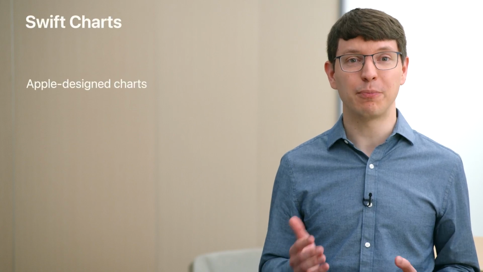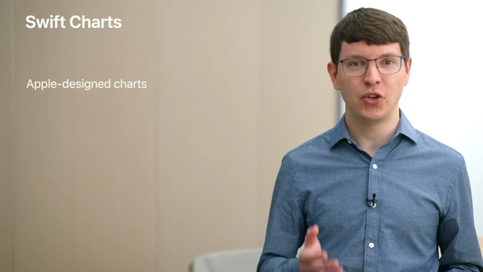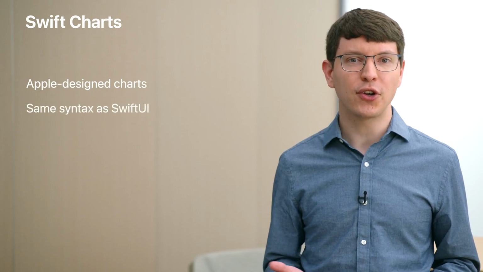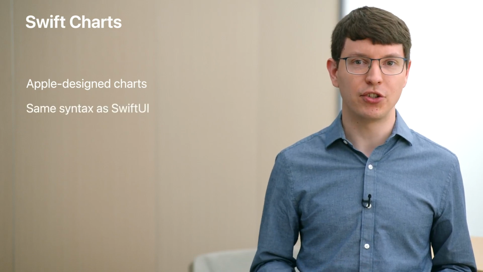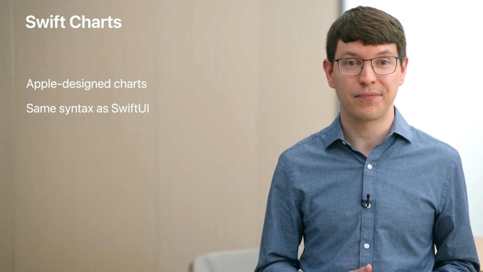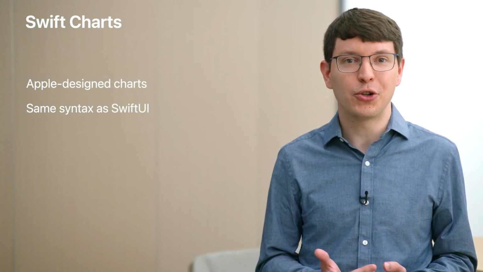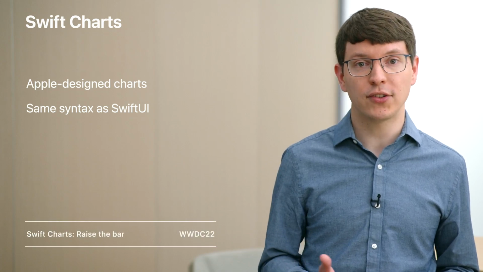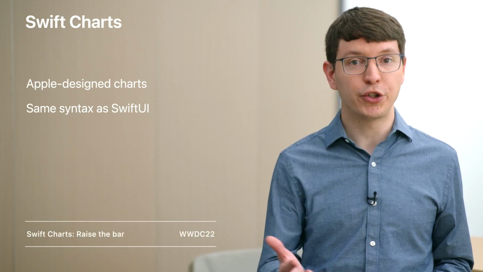Today, I showed you how Swift Charts uses SwiftUI's powerful compositional syntax, so you can make more charts with less code. Swift Charts also provides a rich set of customization options, so you can style the chart to match your application. And now that you know how to chart in territory and make a chart, you can learn how to customize it in docs and in our follow-up talk, where you'll raise the bar.